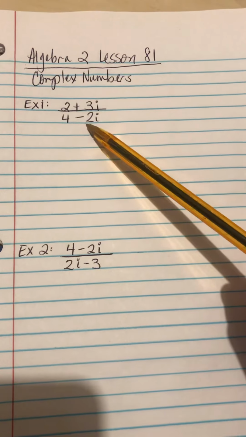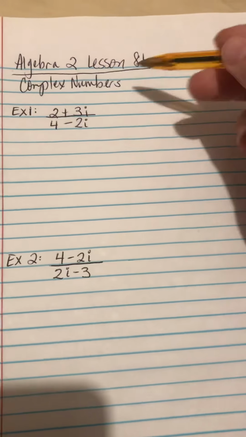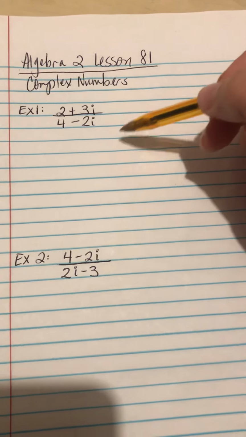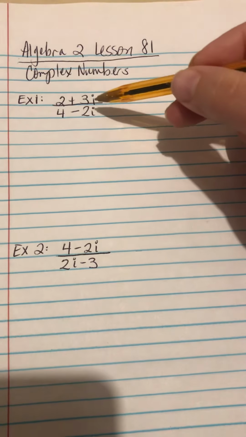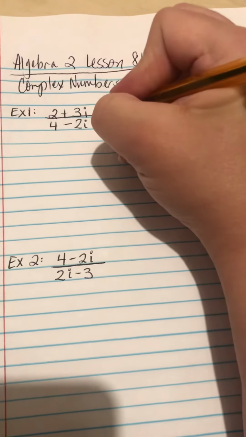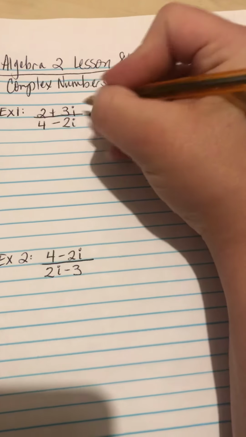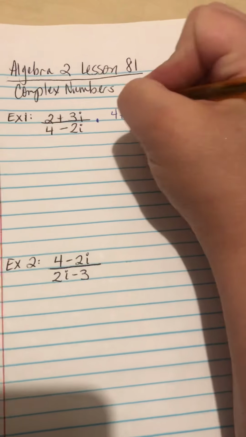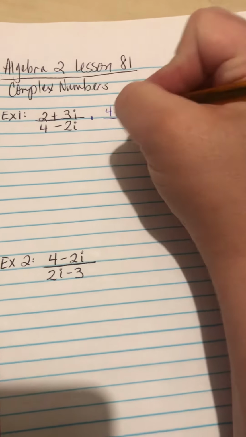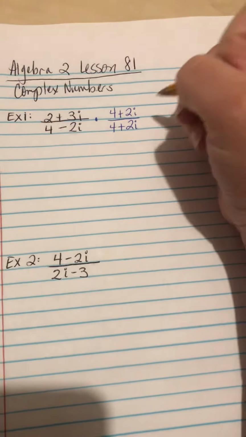You can't actually divide these two complex numbers, but we can do what we did with radicals and simplify a little bit. So what we're going to do is multiply the numerator and the denominator by the conjugate. And so in this case, the conjugate of the denominator would be 4 plus 2i. So we're multiplying the numerator and the denominator by 4 plus 2i.